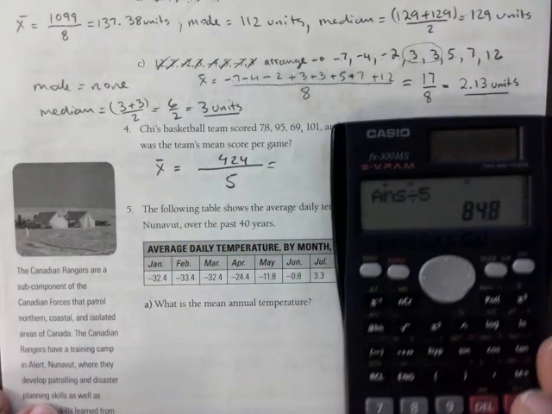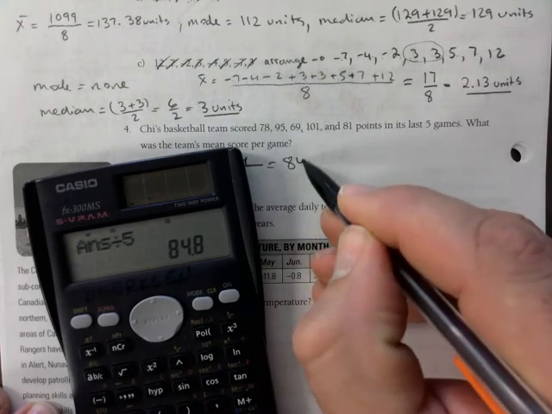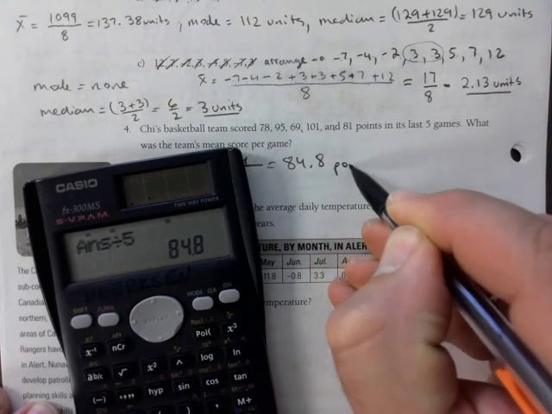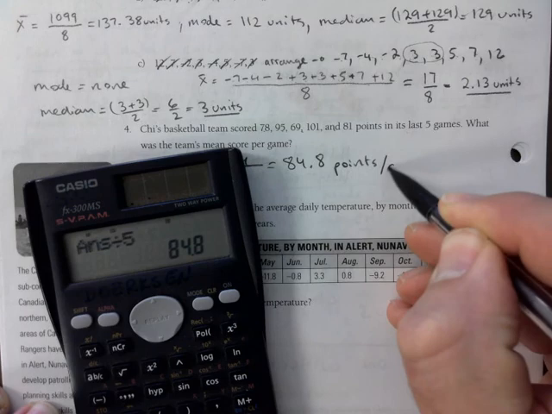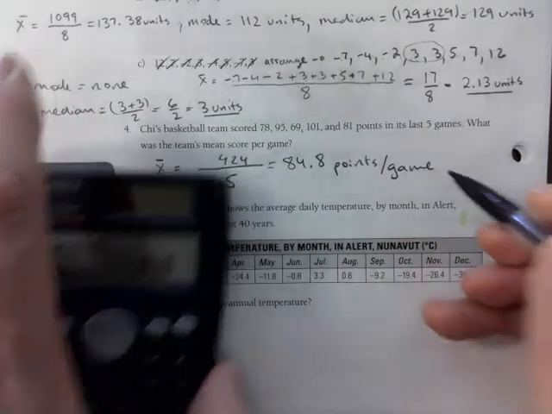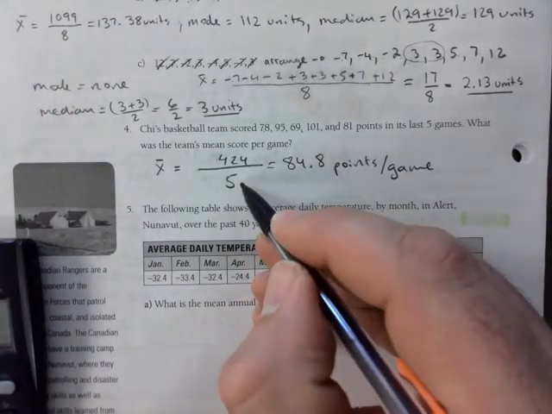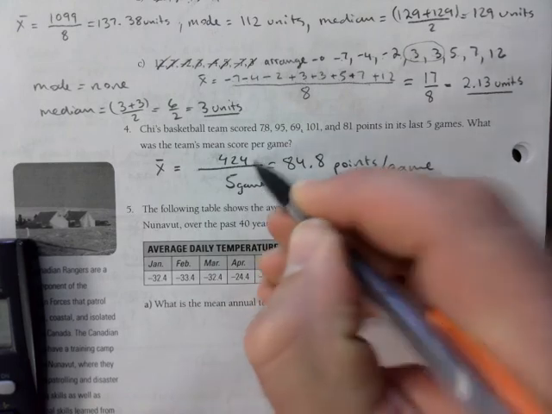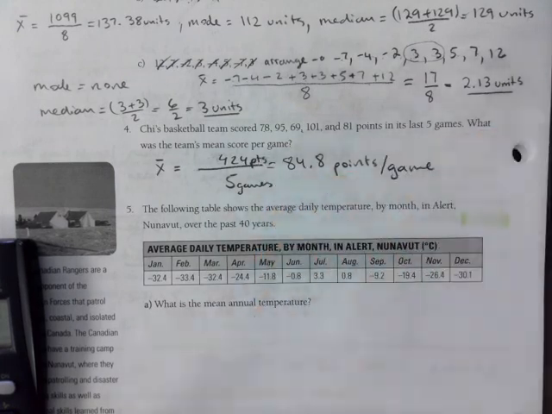divided by 5. That's 84.8 points per game. That's what you're finding here, because it's 5 games and it's 424 points altogether that you've accumulated, right, over time. So when you divide them, it's actually points per game on average that you're scoring.